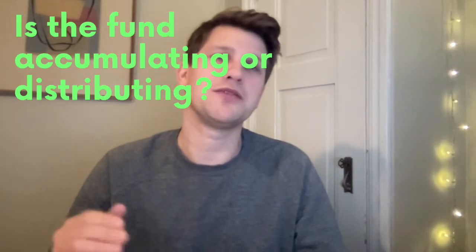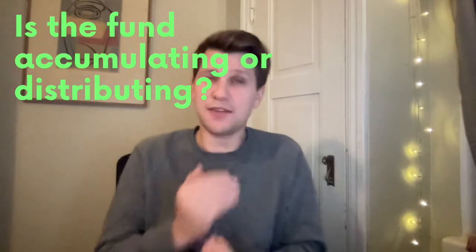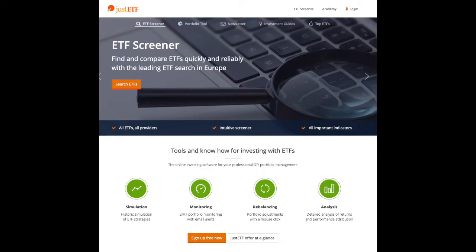This is to determine whether the fund is accumulating or distributing. Belgian authorities charge a different TOB rate for funds that distribute dividends, the distributing funds, and those that directly reinvest them, those are accumulating funds. You can check whether a fund is accumulating or distributing on justETF or on the website of the fund provider.